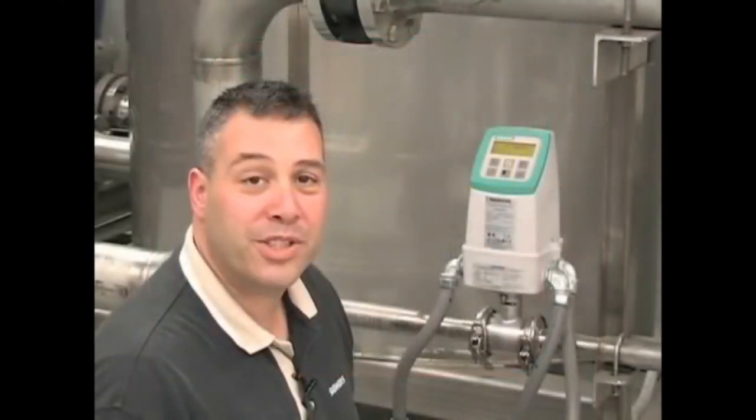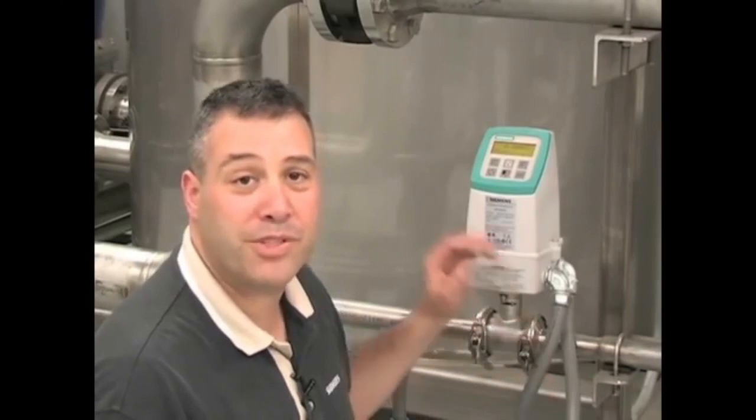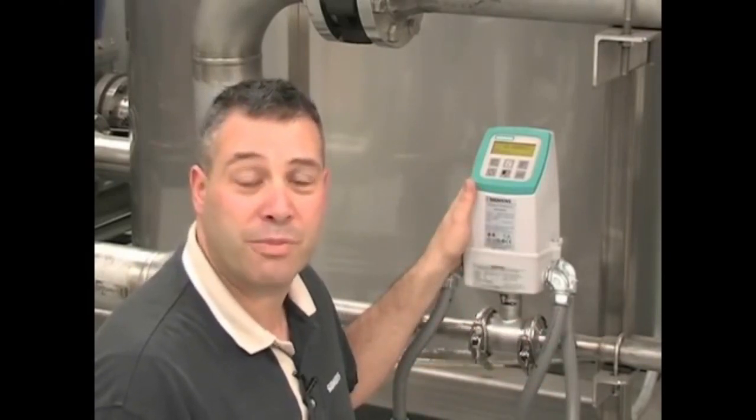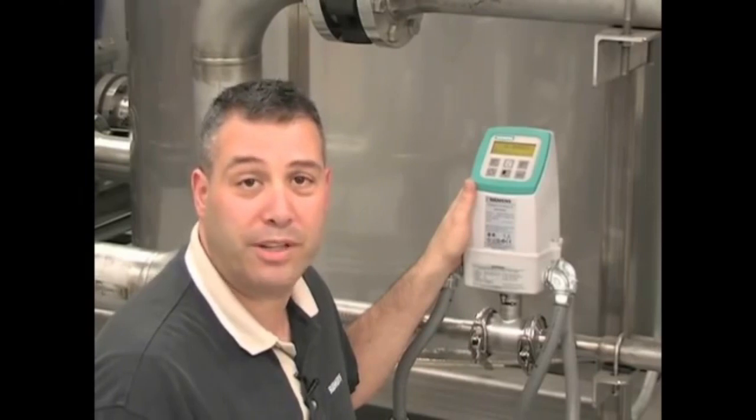For more information on the advanced functions of the Siemens SITRANS FM magnetic flow meter, please refer to the instruction manual or visit the product website.